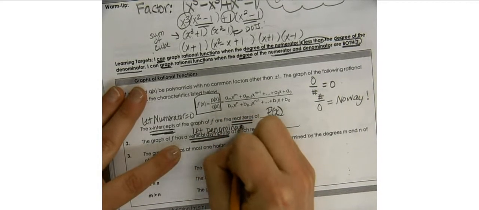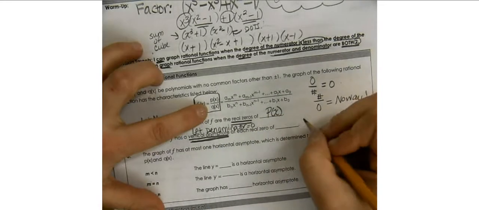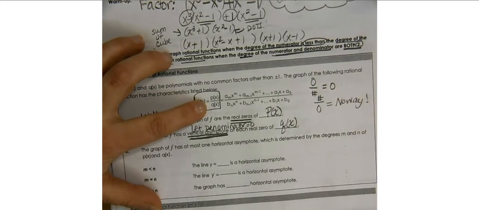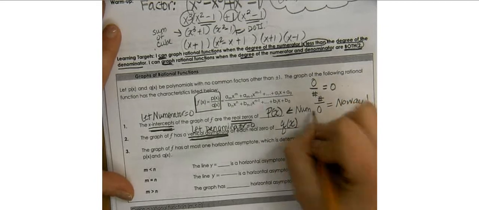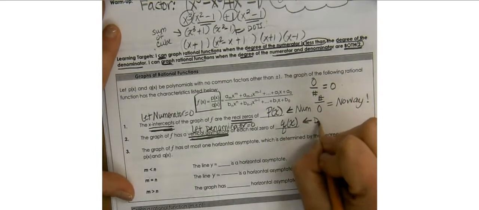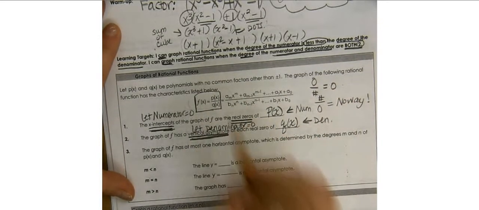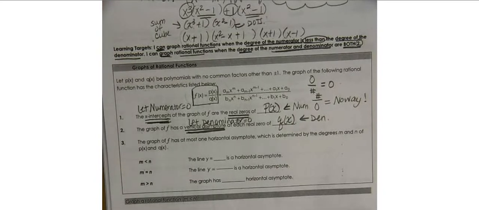So how do you identify your vertical asymptotes? Well, you let the denominator equal 0. So our denominator, according to our statement, is q of x. So we're going to let q of x equal 0. So p of x is our numerator, and q of x is our denominator, just based on our little piece of information that's already given to us.